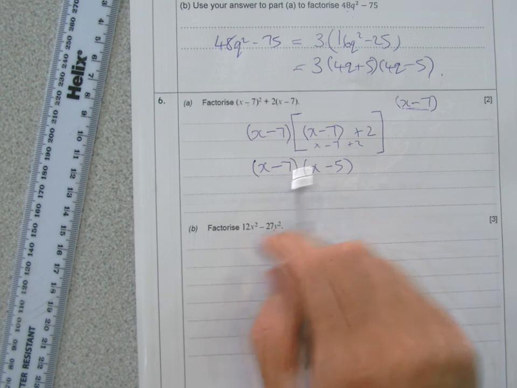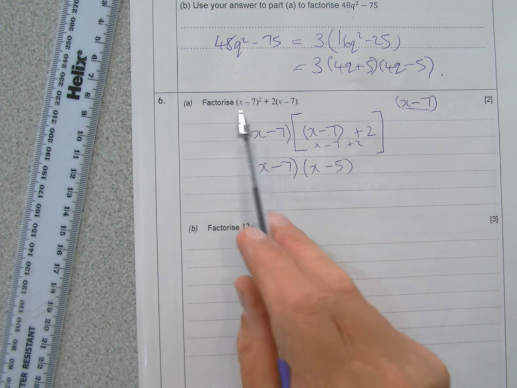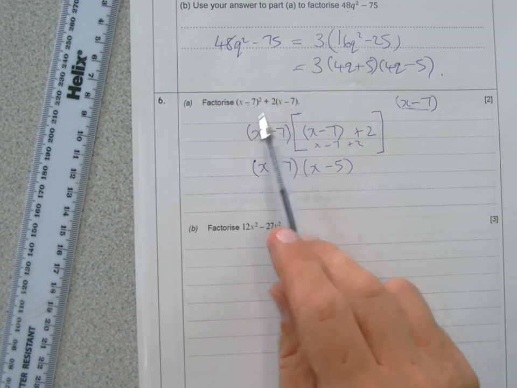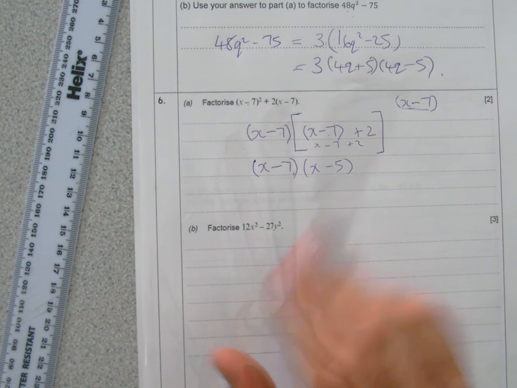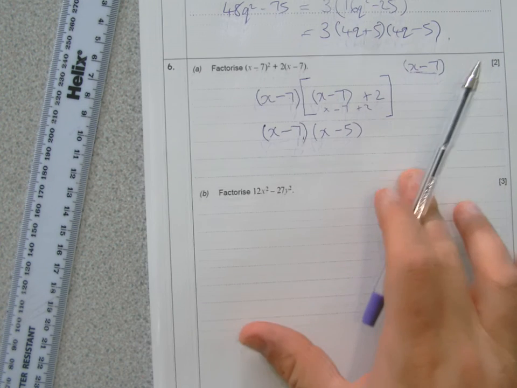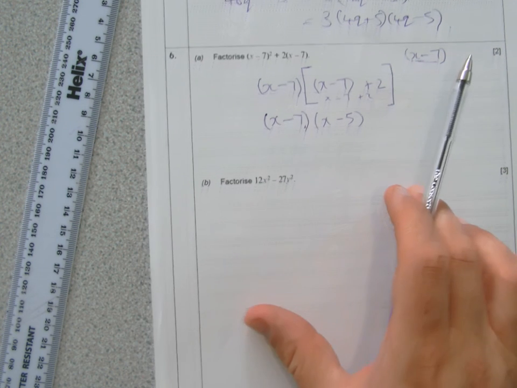It's factorized. You end up with a double bracket. Now, I suppose you could have multiplied all this out and then got back to this. So it could have worked, but this may be a slightly quicker way of doing it.